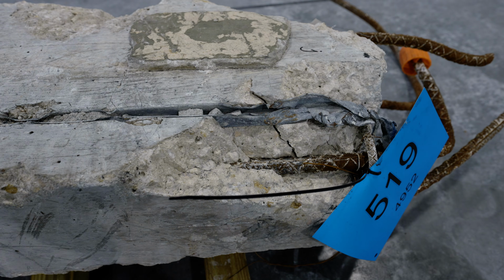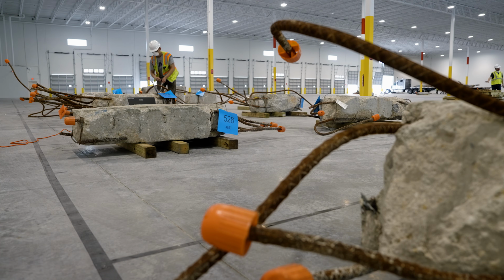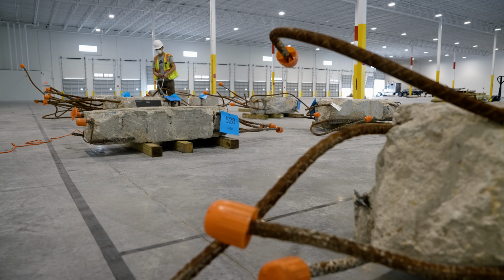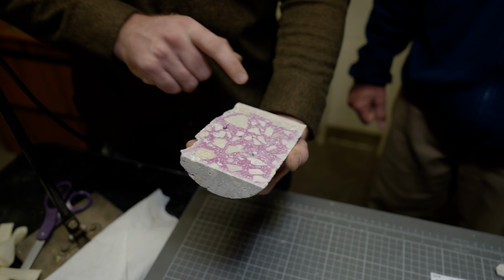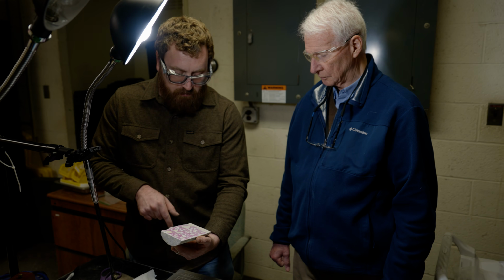Ken Hover, and I am the co-lead of Project 4, which is the material science team. The material science project is trying to determine the initial state of the concrete and steel in the structure, which means working it backwards from evidence which is 40 plus years old.